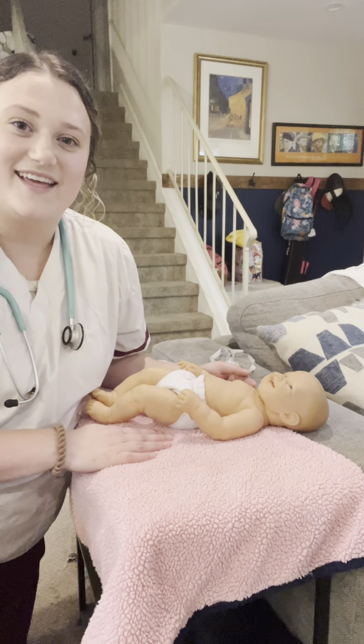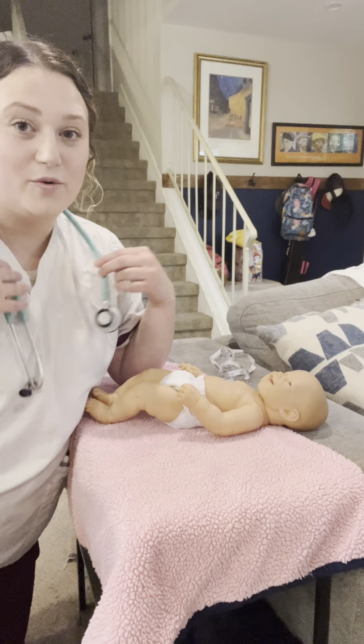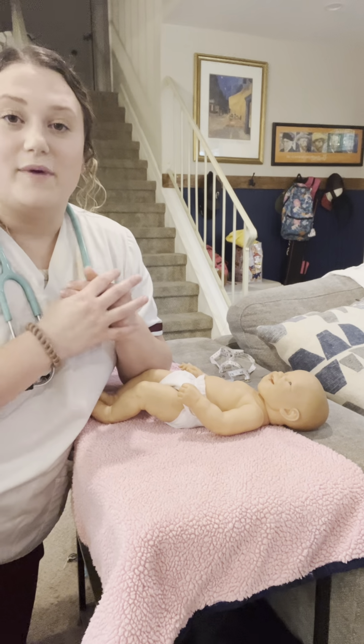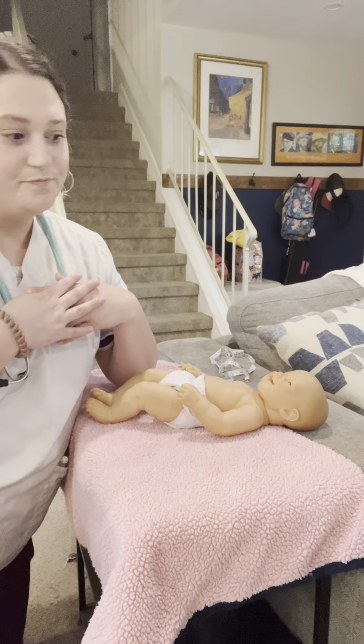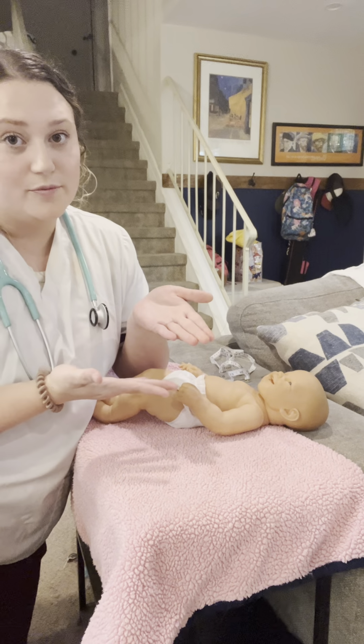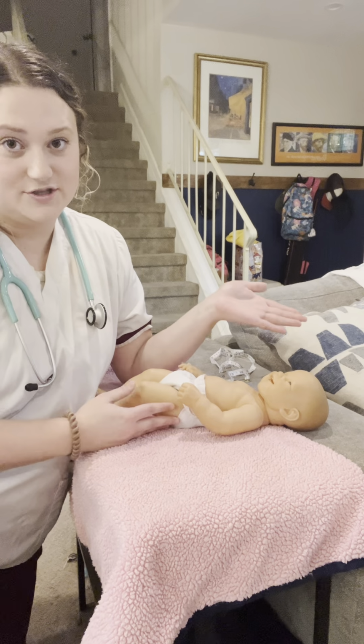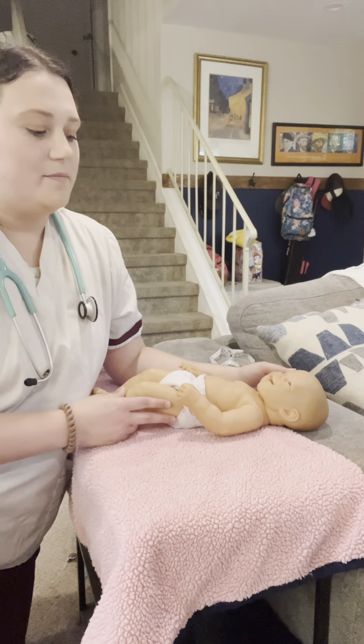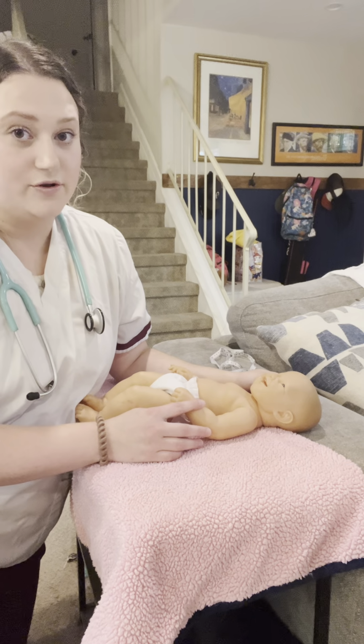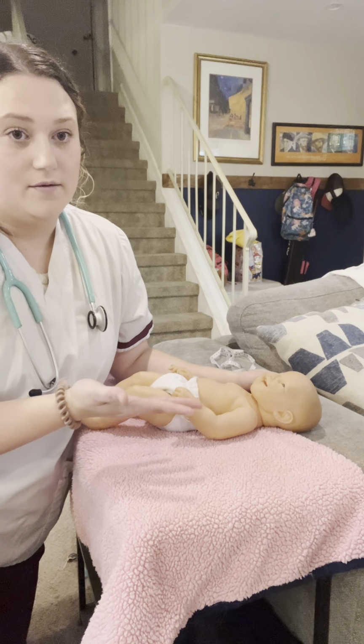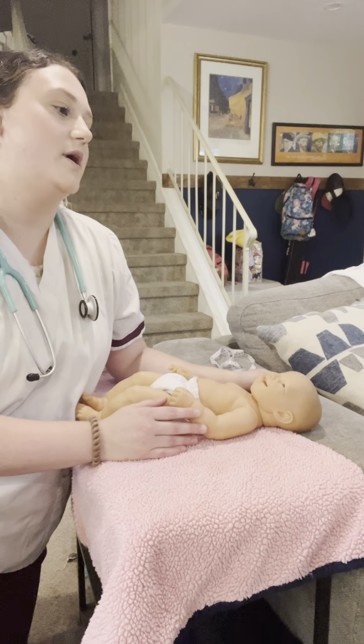And then I would ensure that I have all my equipment and that I perform hand hygiene before going into the room. And then upon entering the room, I will greet the parents of this child, and I would confirm the patient's name and date of birth and make sure that it also matches mom or dad as well.